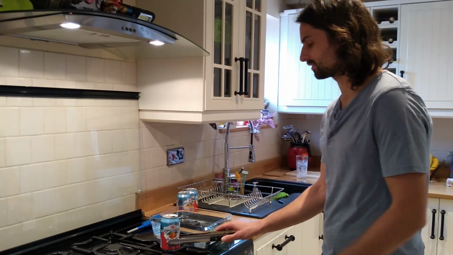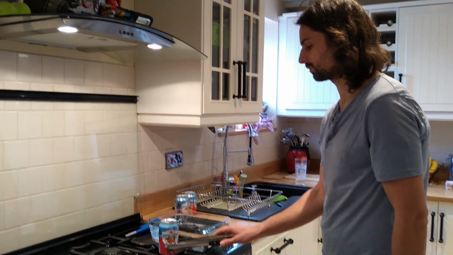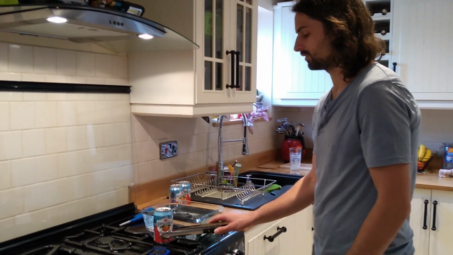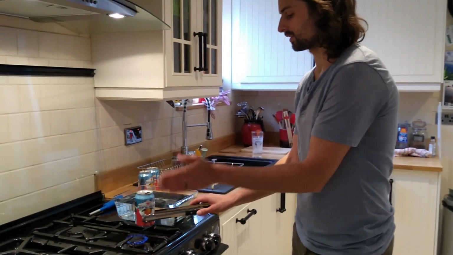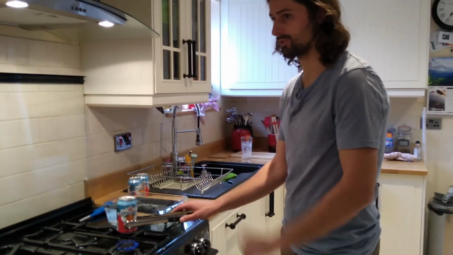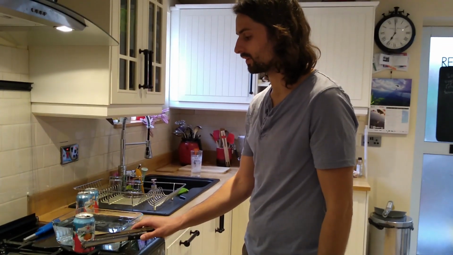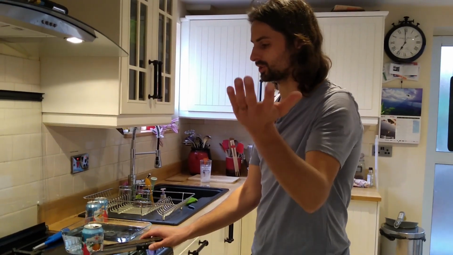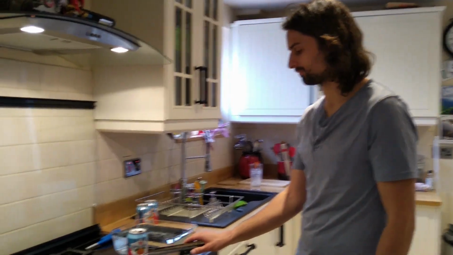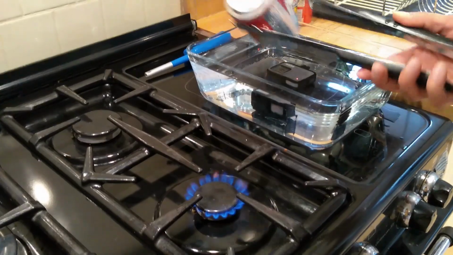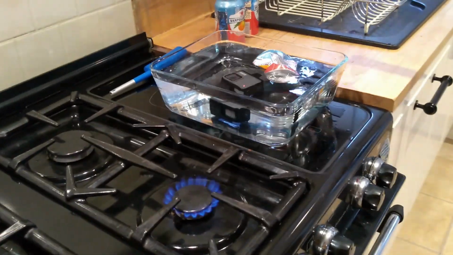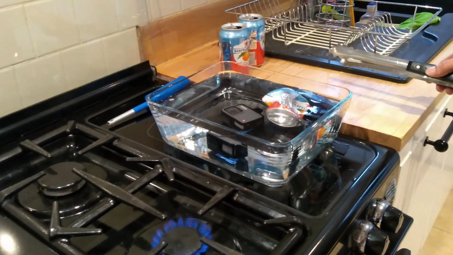You want to get it so that steam is coming out of the top of your can, and your gas particles inside the can will then be hitting against the sides of the can. Gas particles are moving around randomly, and this will increase the pressure within the can. Okay, let's give this a go. Implosion!